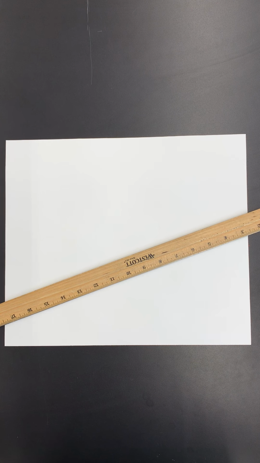All right, folks, today we're going to work on an introduction to linear perspective. Linear perspective is a drawing technique that is used to create the illusion of three-dimensional space on a two-dimensional surface.